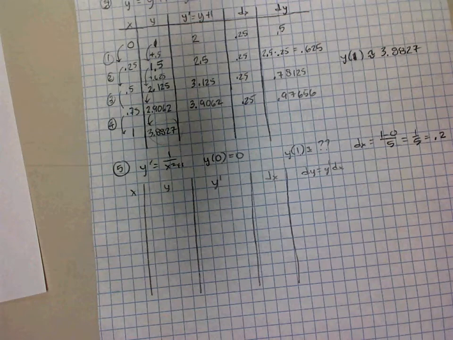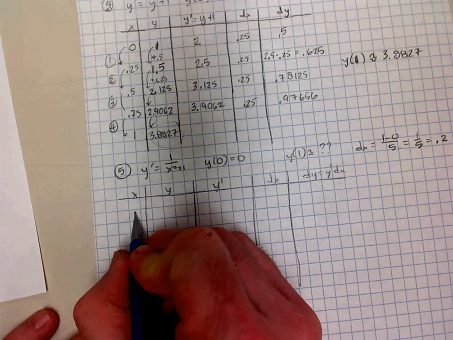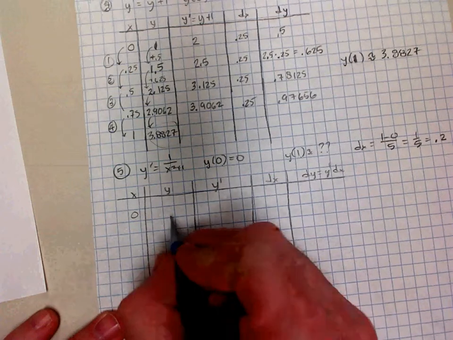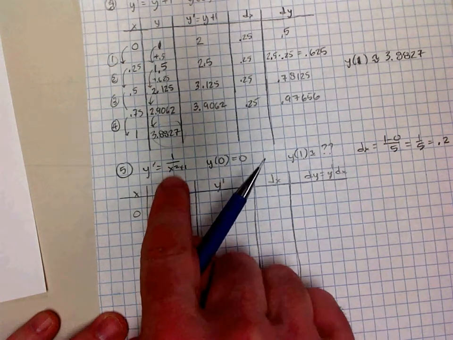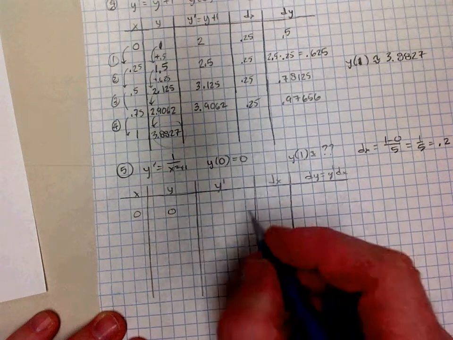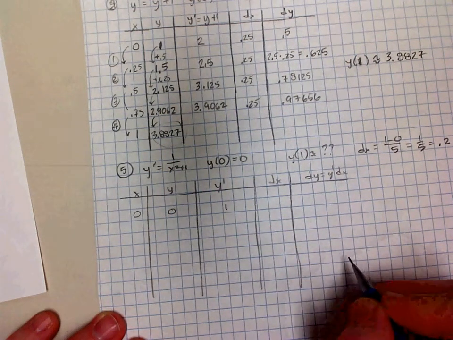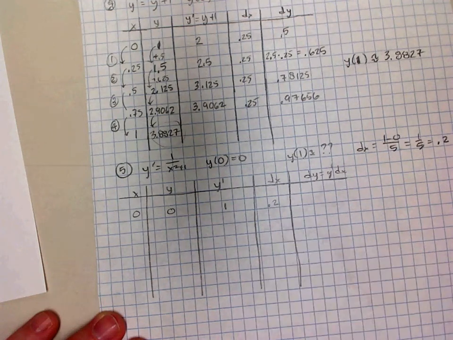All right, so let's put our information in here. We know we're starting at x equals 0. We know that our first y is 0. And if we put in 0 for x in here, this gives us 1 over 1, which gives us a y prime of 1. We've already calculated dx. dx every time is going to be the same, 0.2. This is going to be 1 times 0.2, or 0.2.